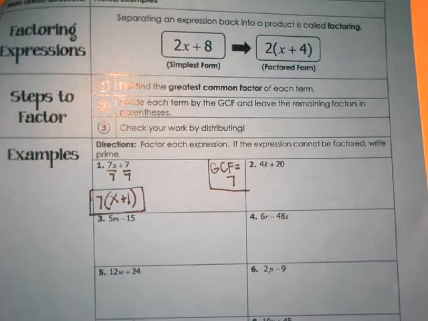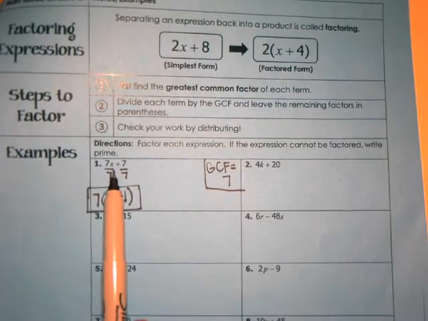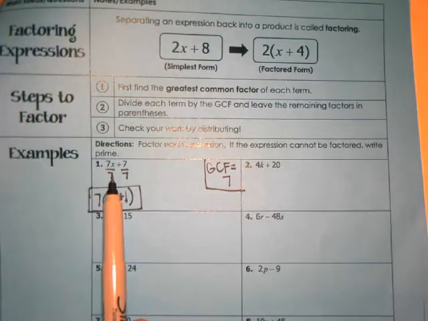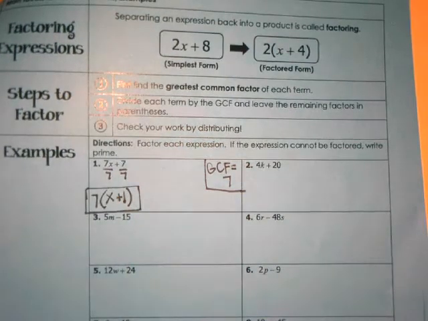No, that's a plus sign. Oh, okay. Yep, that's a plus, because it's the same operation that's in my simplified expression up above. Okay, everyone do number 2 with the person sitting next to you.